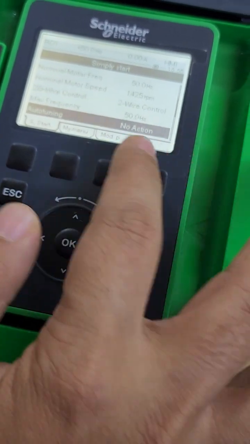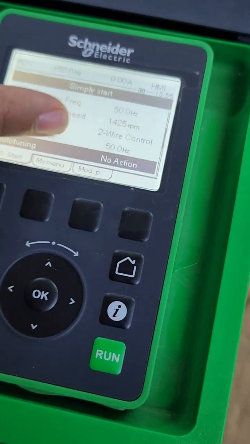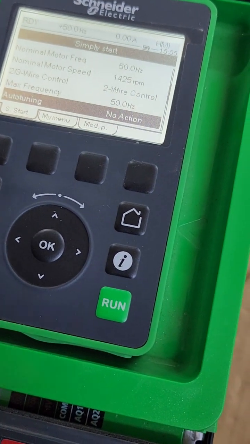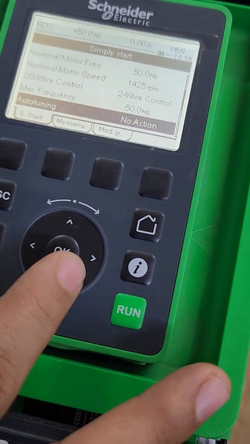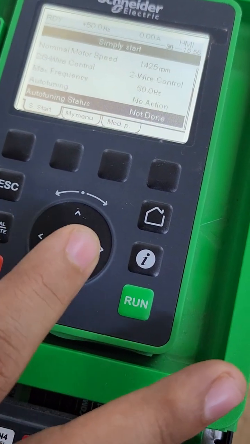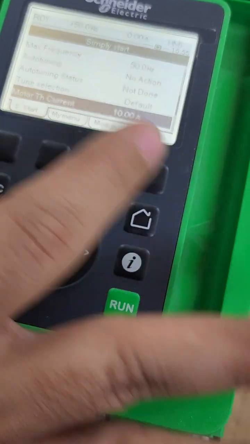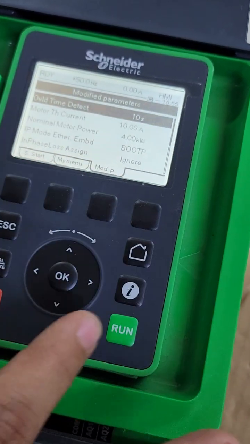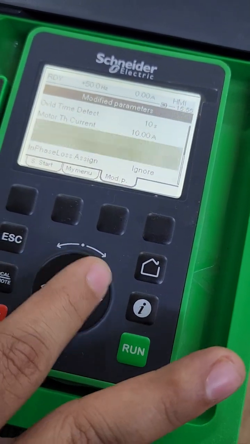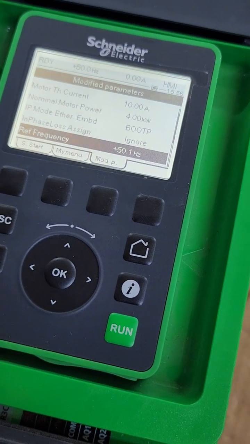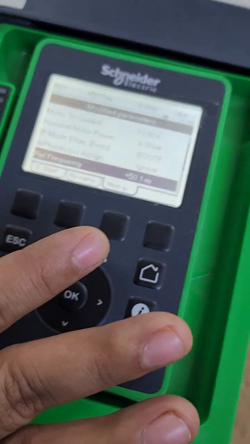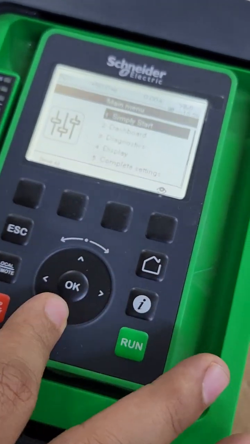Maximum frequency: for example, if you set maximum frequency as 30 Hz, it will operate till 30 Hz. If you set 50, it will operate up to 50 Hz. These are all auto tuning, so no issue. Modified parameters. This page displays, for example, if you change any settings inside the VFD programming, it will show the modifications we have done.